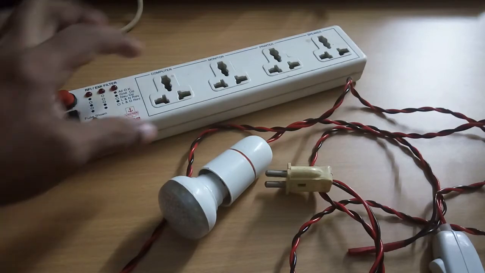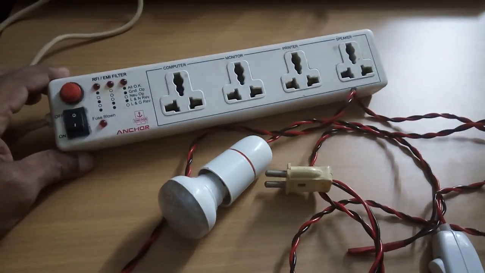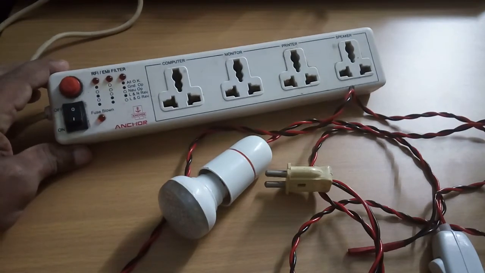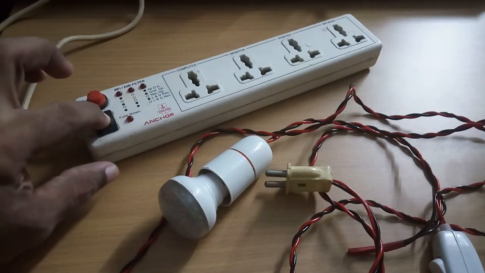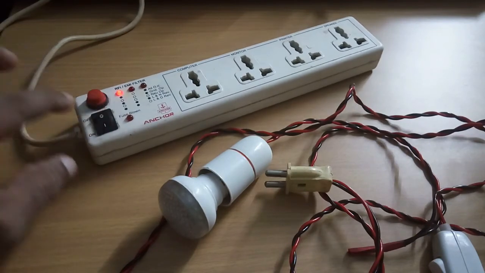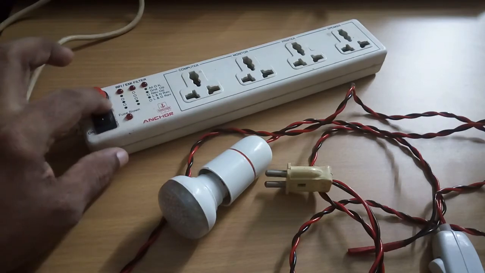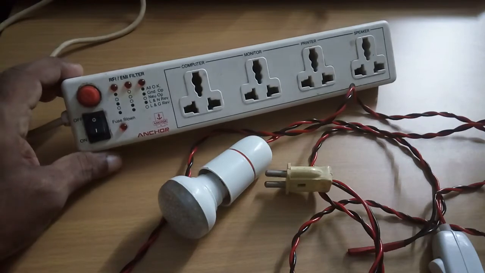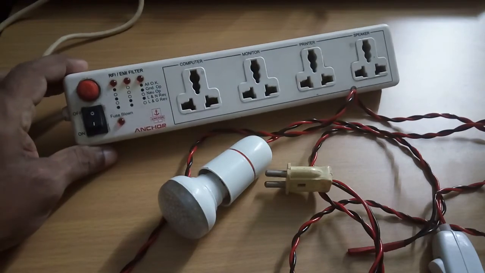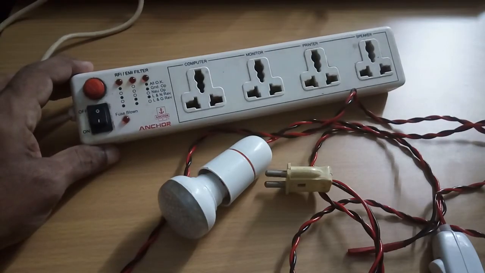This is a small computer type of switchboard. There are many sockets seen here, and we also have a switch where, when you turn on the switch, the power will be available. This is an alternating current source. This is a line source where we're taking the power in a switchboard.